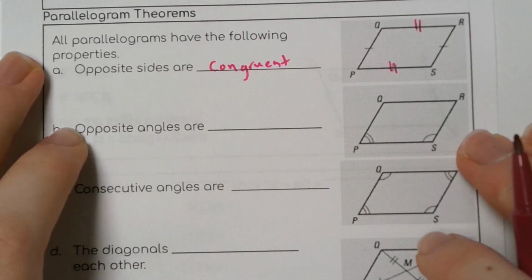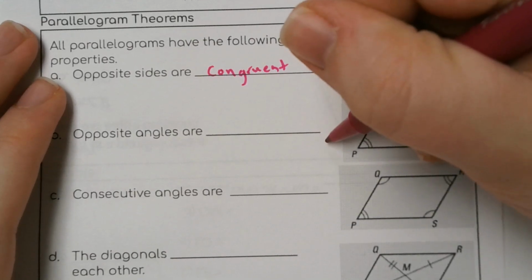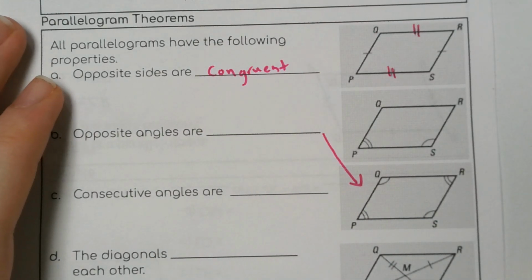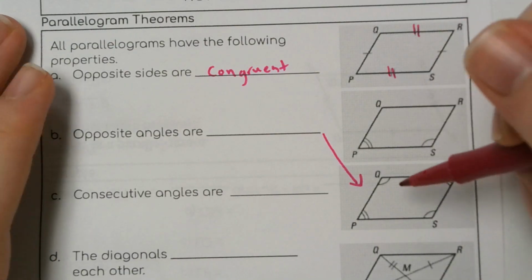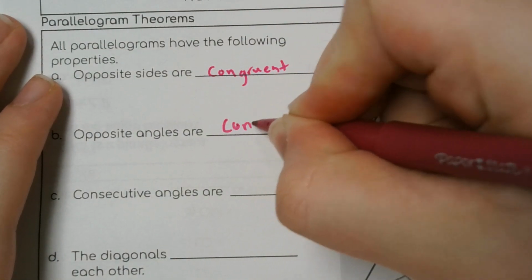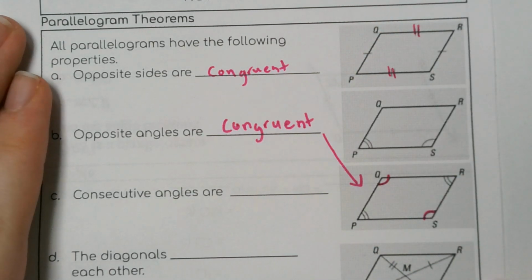Okay, the opposite angles, whoops, that's awkward. Hey, those should be the opposite angles. I mixed up the pictures. So these are the opposite angles. Those are congruent. I put the pictures in the wrong order.